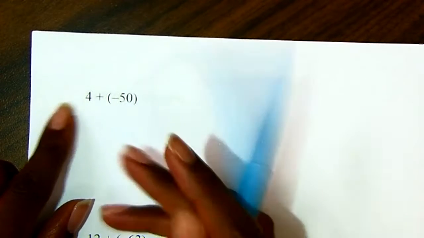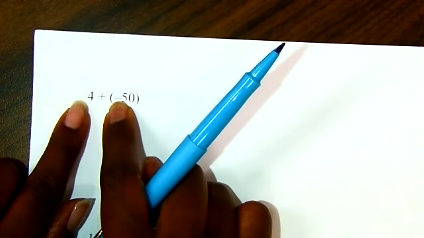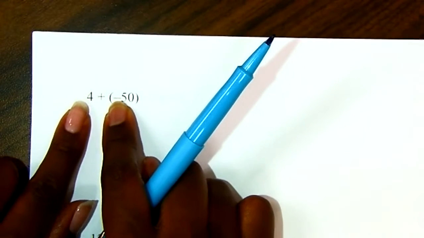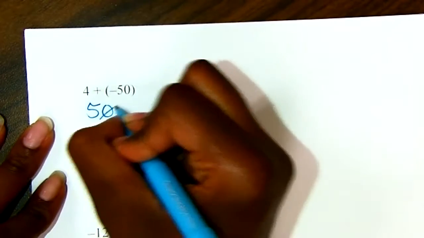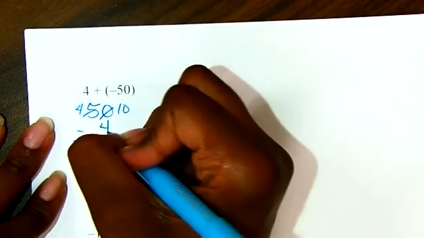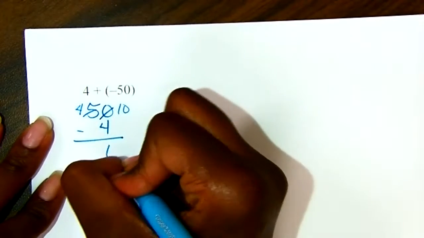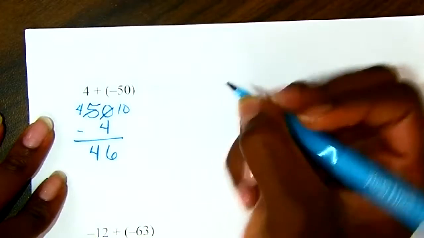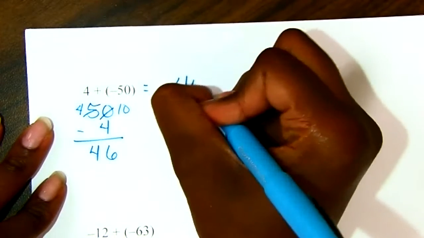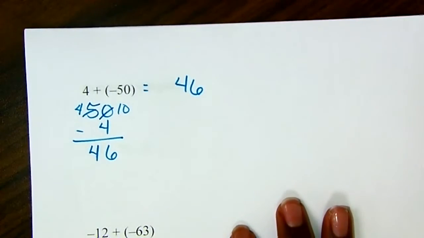4 plus negative 50. Our 4 has no symbol in the front, but we know that means it's a positive, and we have a negative 50. Remember, when I have different symbols, that means I subtract. So I'm going to set this up for subtraction. I have to borrow. 10 from 4 is 6, and then 4 comes down. All right, so I'm going to put my 46 there, but I am not done.